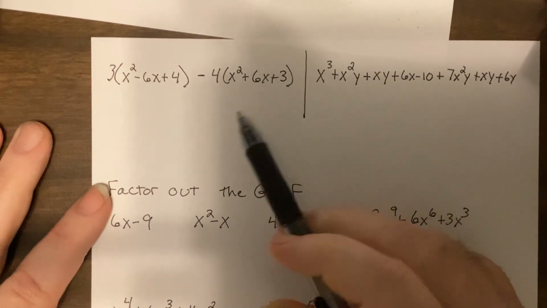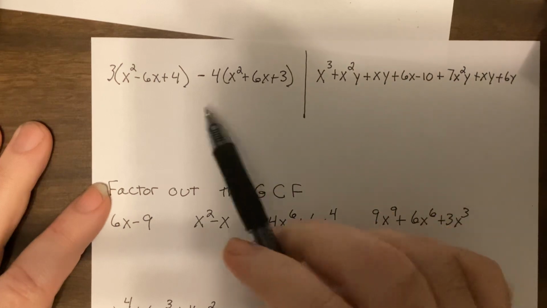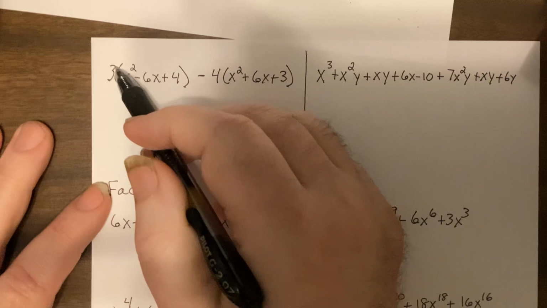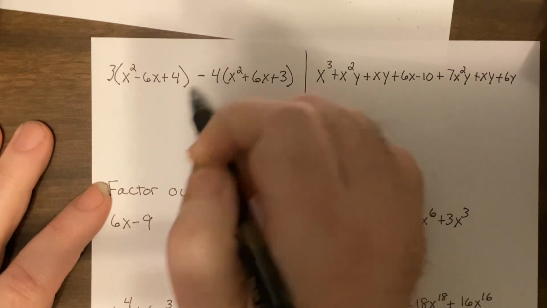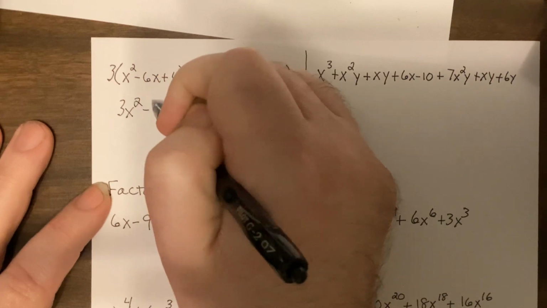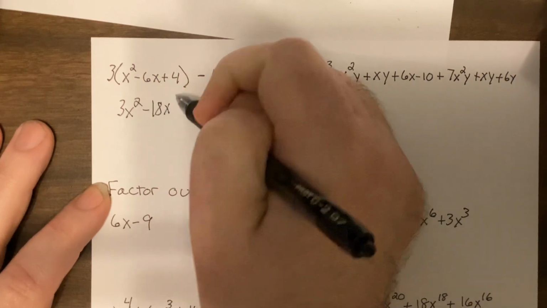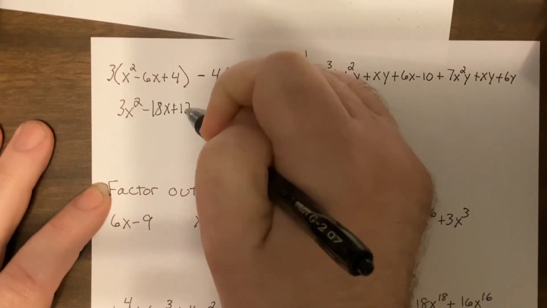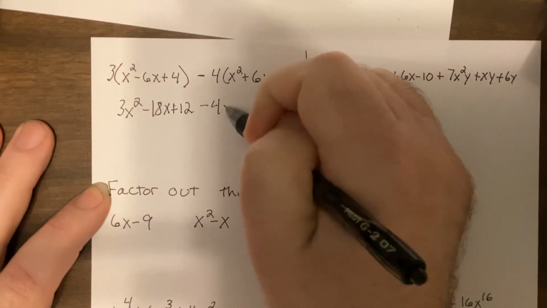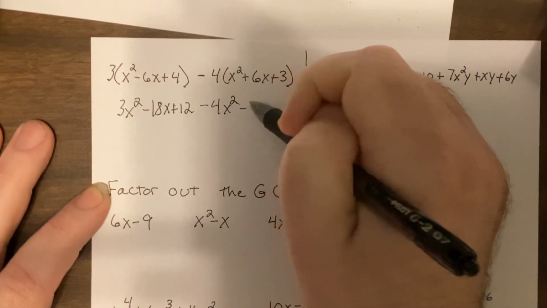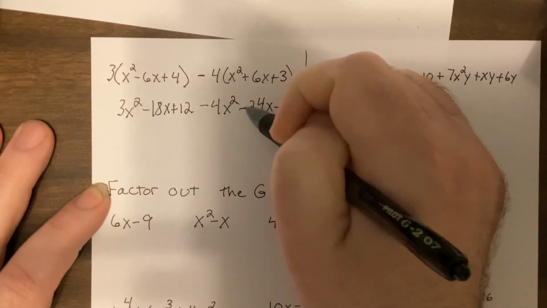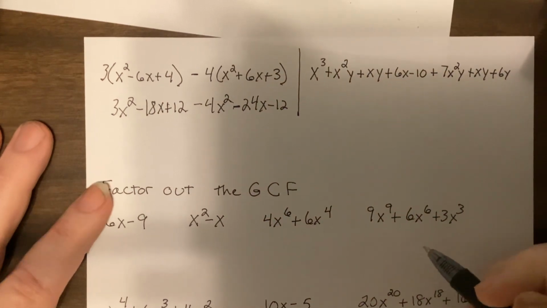One part is combining polynomials. So you distribute the term that's in the front, then combine. So this would be 3x squared minus 18x plus 12. Then distribute negative 4, so it'd be minus 4x squared minus 24x minus 12. So then you combine the terms that go together.